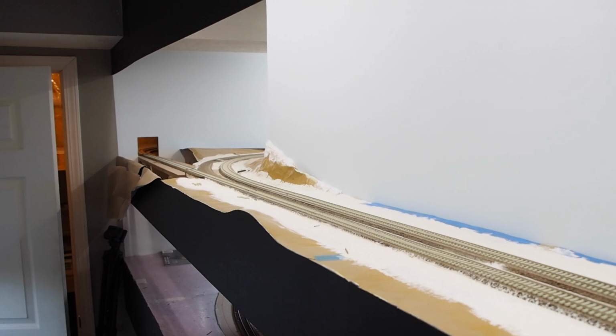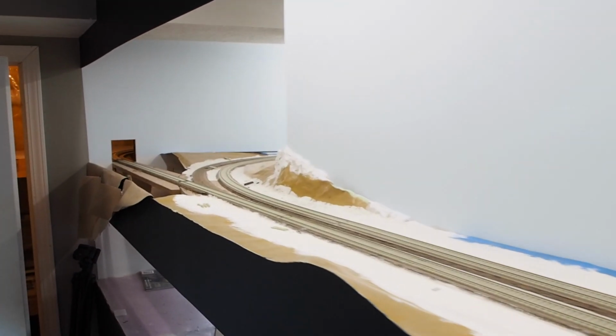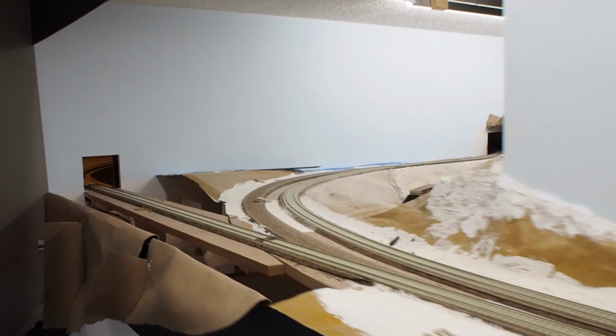Today, another layout update, and I actually have some pretty interesting changes to share with you. So we'll just jump right into it here.